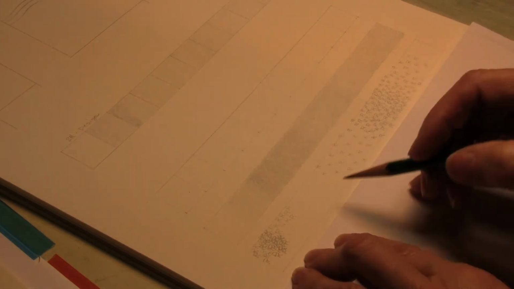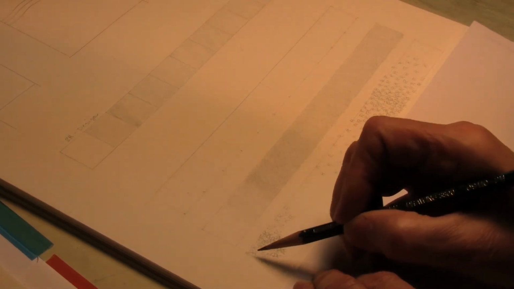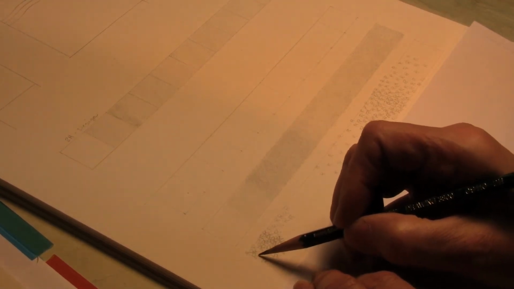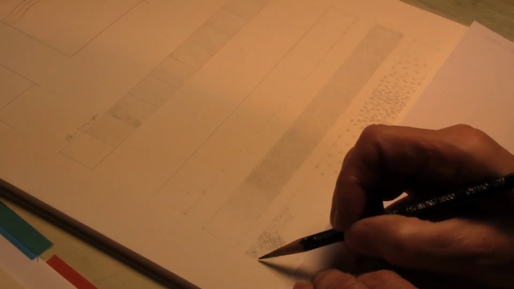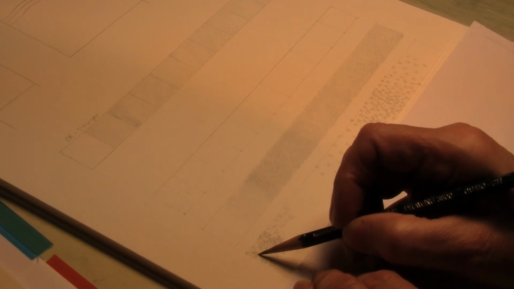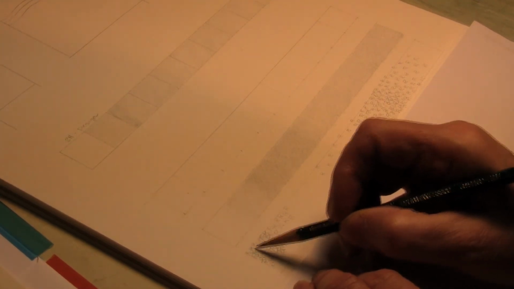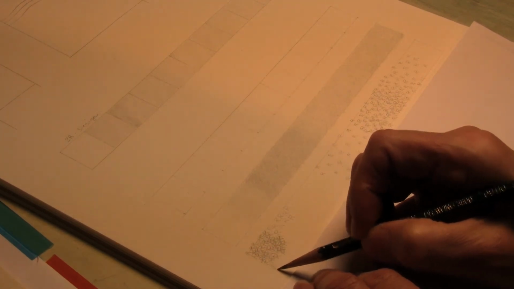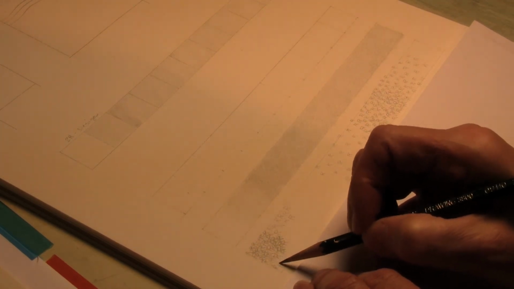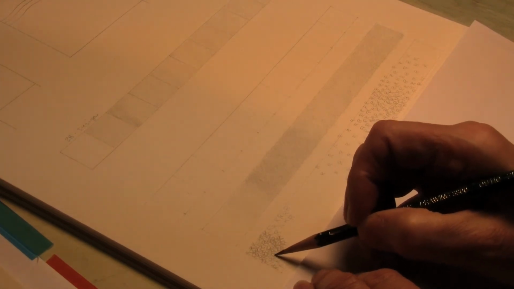So then, when you get to this dark area, you're going to be in the 100% area. You don't want these to be totally filled in. You still want to be able to see the texture, but you do want to have a rather dense number of letters that take up most of the white space.